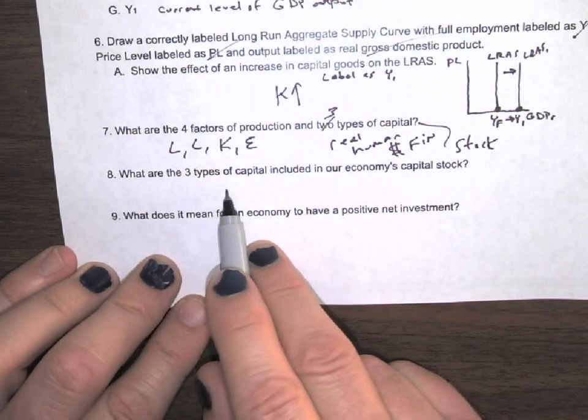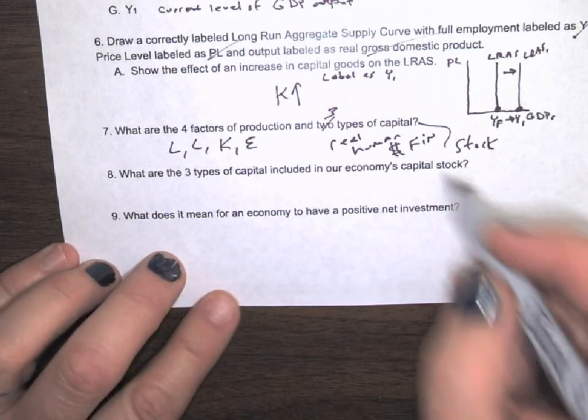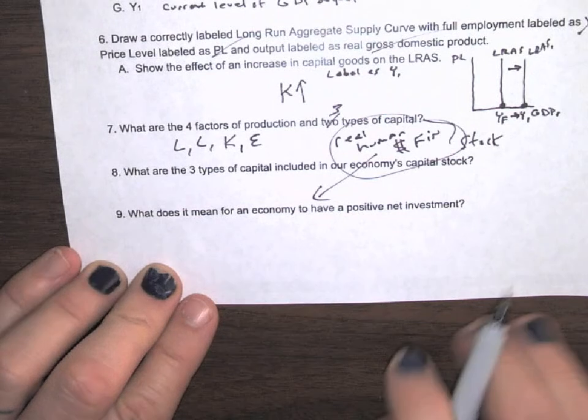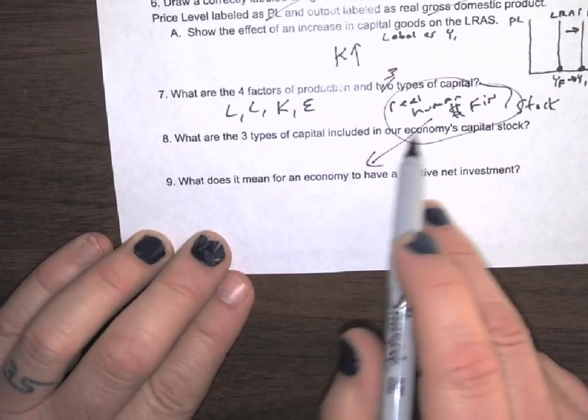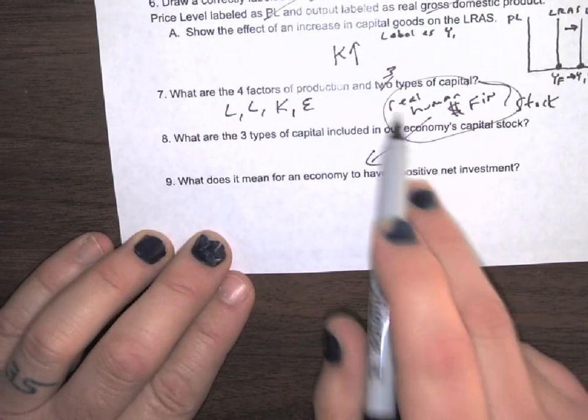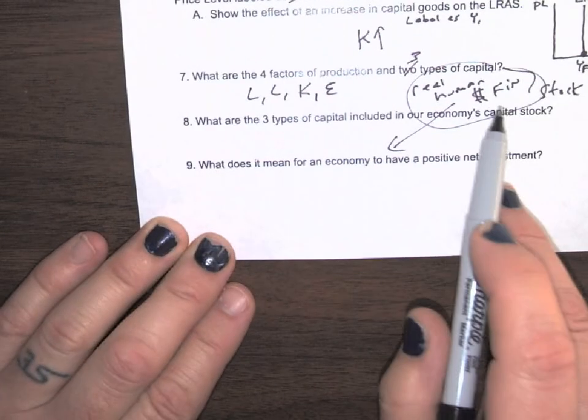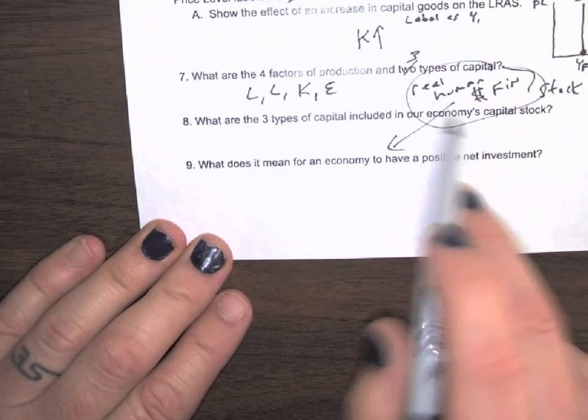Now, what are the 3 types of capital included in our economy's capital stock? My God, I just said it right there. So I don't have to go over that again, do I? I just answered number 8. The 3 types are our real capital, which is physical capital, our human capital, and our financial capital. So financial capital purchases real capital.